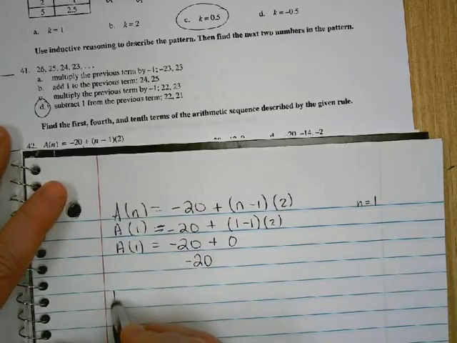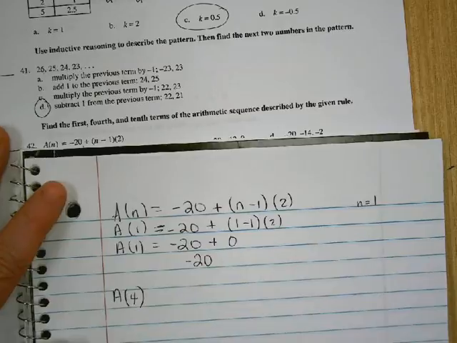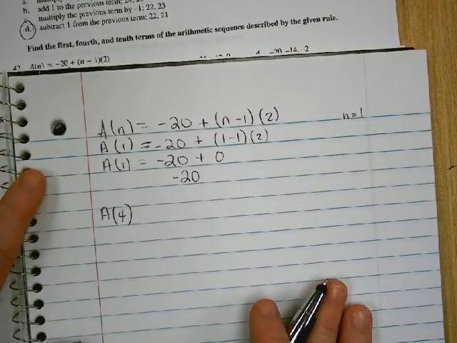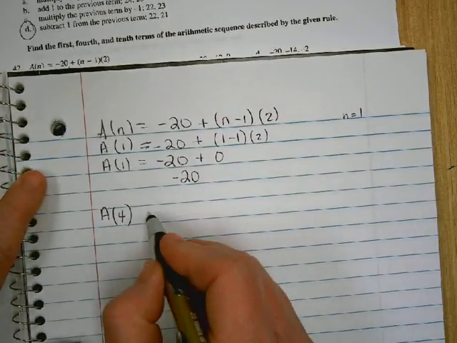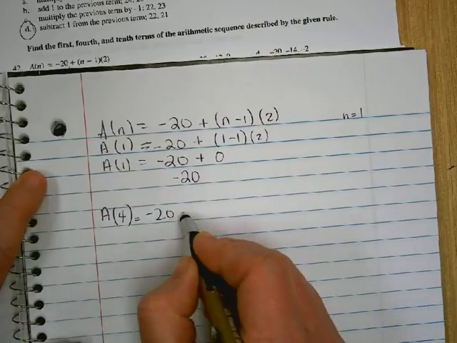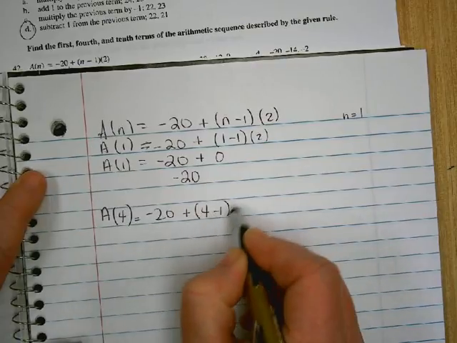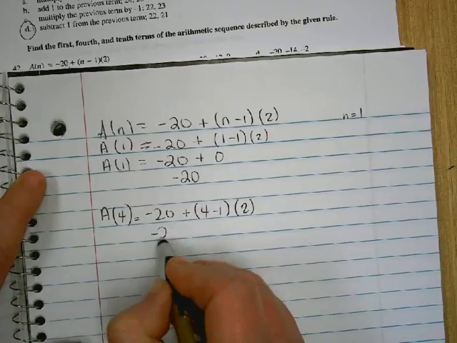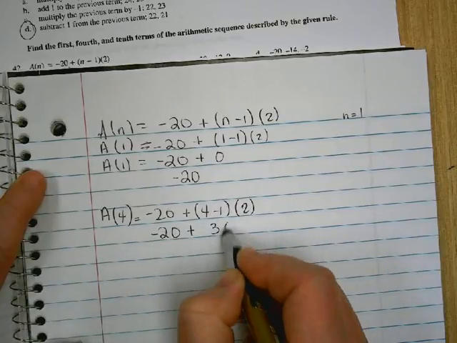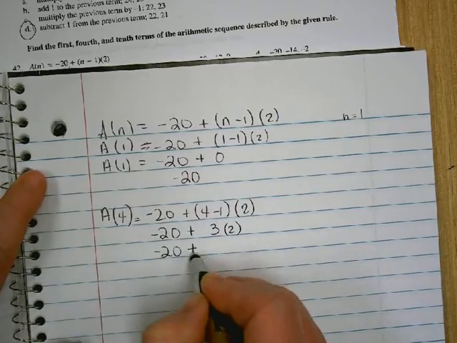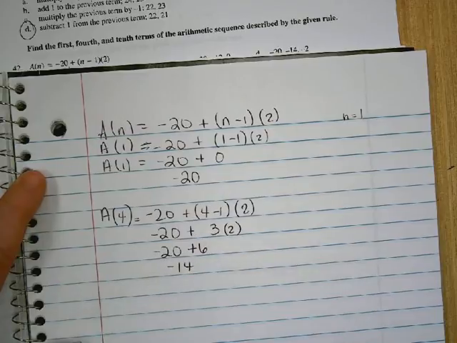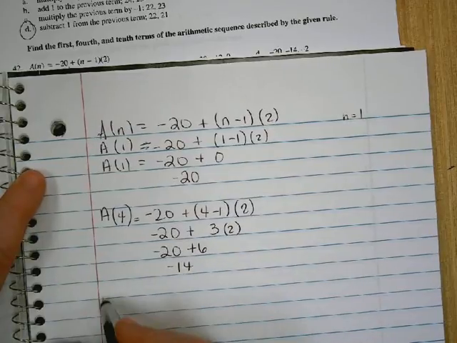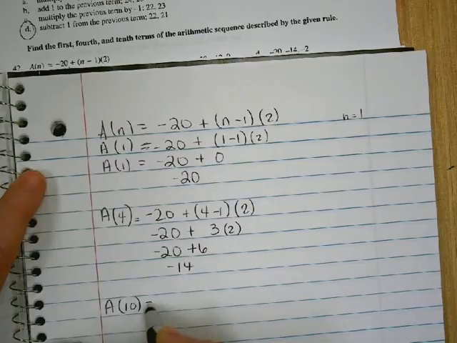Now I need to find a of 4. What's the fourth term going to be? Negative 20 plus 4 minus 1 times 2. So negative 20 plus 6 is negative 14. And then I need to find the 10th term.